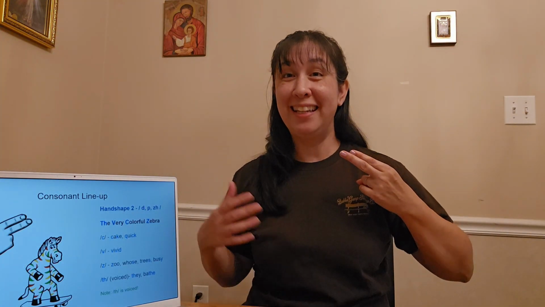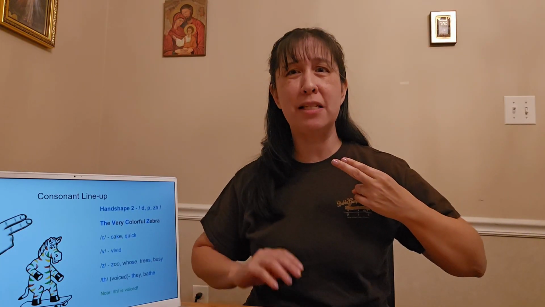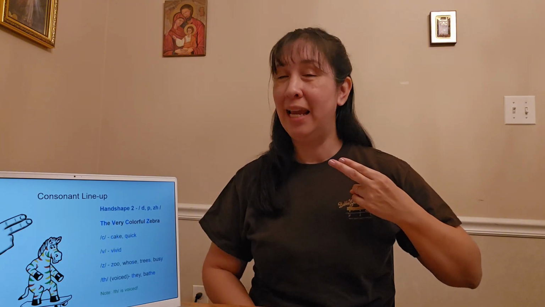Moving right along. Hand shape 2, which is 2 fingers. It's so easy, right? Okay, 2 fingers, and this makes 4 different sounds. Okay, we'll take it slow. It makes the k sound. K, k, k.